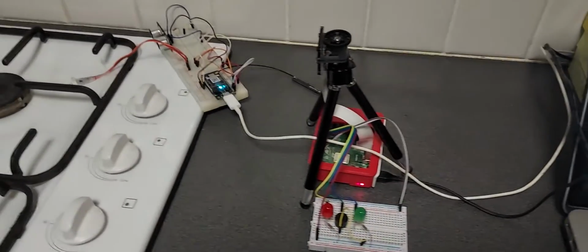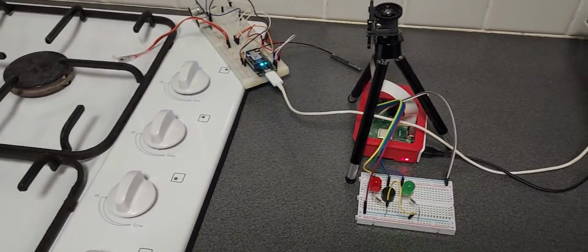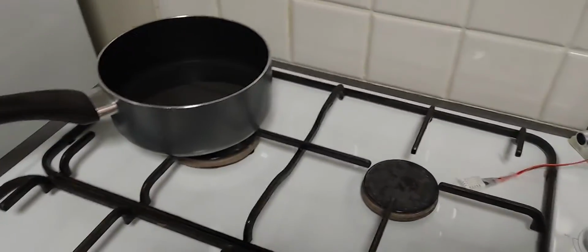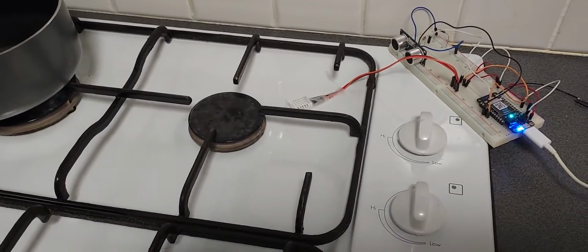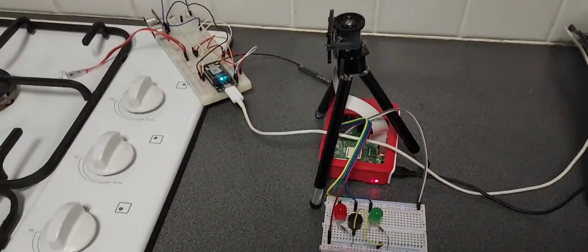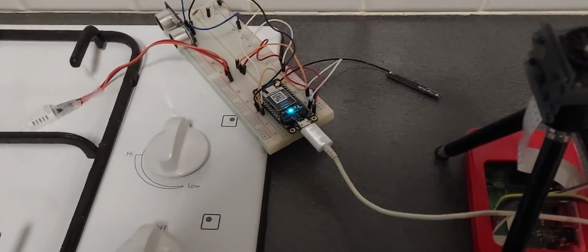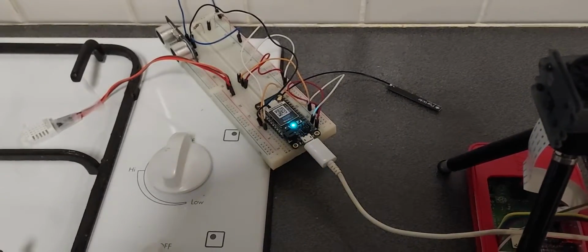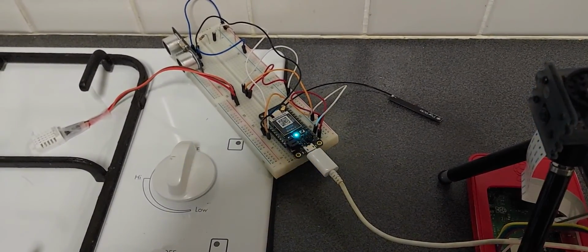The purpose of this system is to monitor stovetop usage and to send alerts when a stovetop may have been left on. So this is a stovetop, and if for example I've left the fire on, then the system should send an alert. In terms of hardware components, I'm using a Particle Argon device, which you can see here on the breadboard, that has several sensors connected to it.